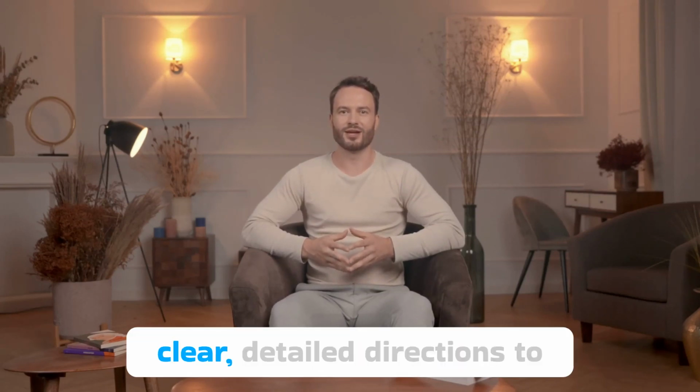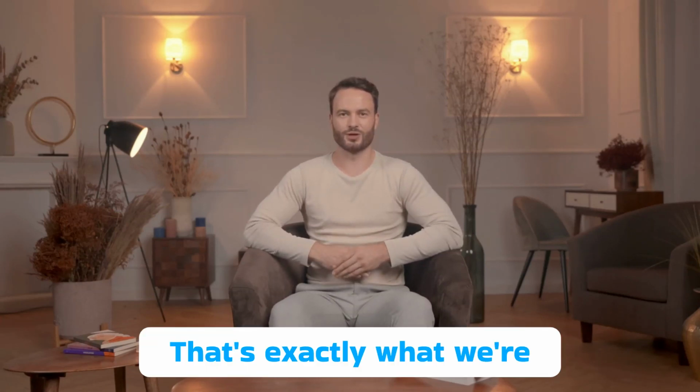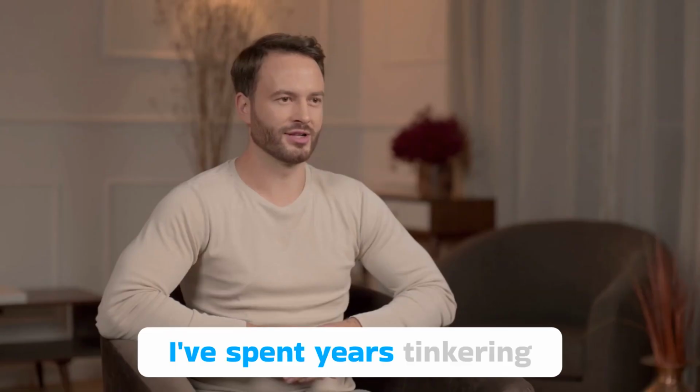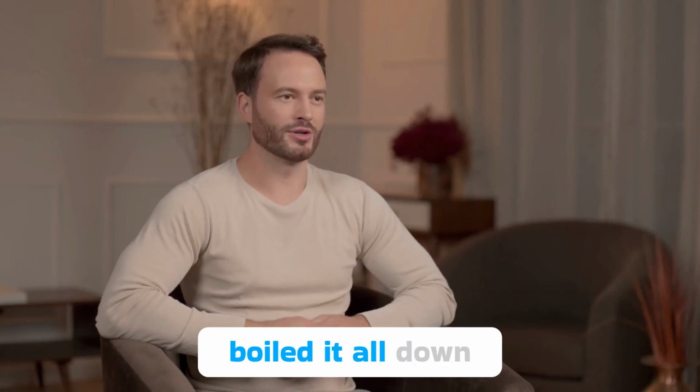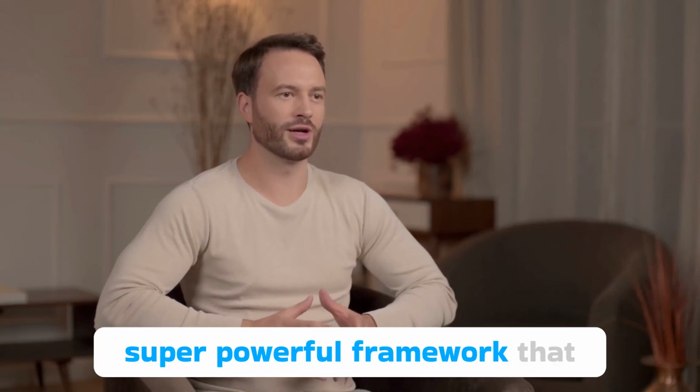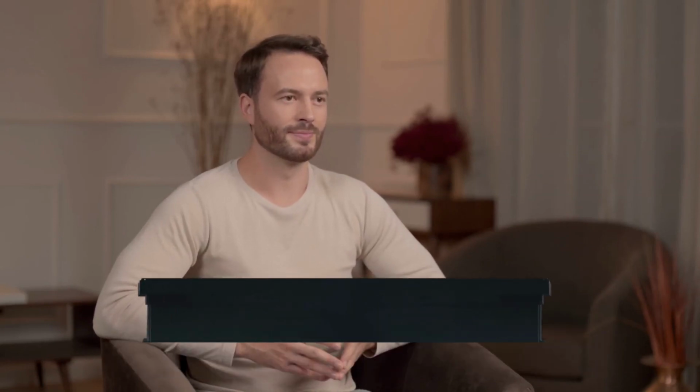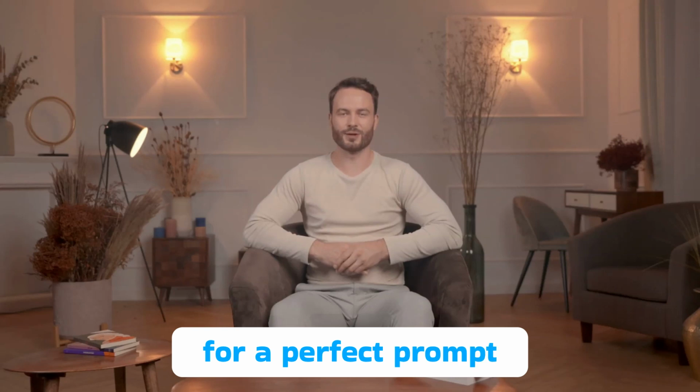Think of yourself as a manager. A great manager gives clear, detailed directions to get the best work from their team. That's exactly what we're going to do with AI. I've spent years tinkering with this, and I've boiled it all down to a simple but super powerful framework that completely changed the game for me. I call it the PACT framework. It's an easy acronym to help you remember all the key ingredients for a perfect prompt.